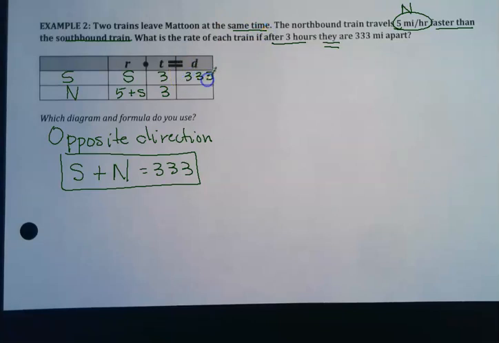Distance is 333 miles. Well, that's our total distance. That distance would be their total, 333, because we're summing them. This distance is where we put these two things together, the rate times the time, to get that expression. So we've got 3S here. No, we have to distribute, right? This is like 3 times the quantity, 5 plus S. 15 plus 3S. There we go.